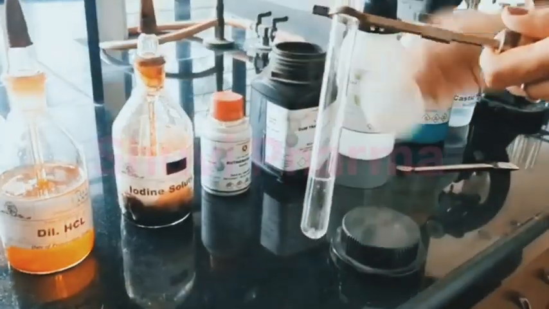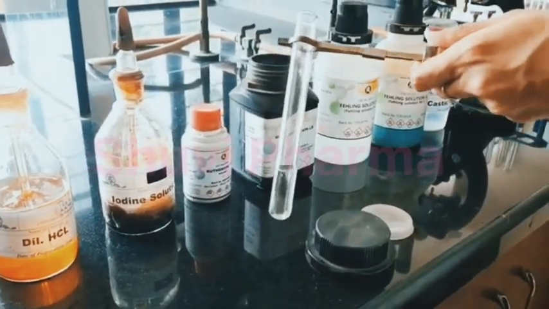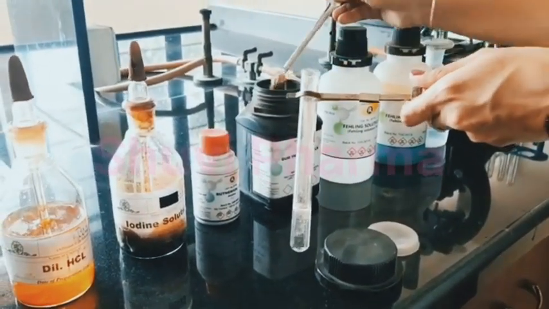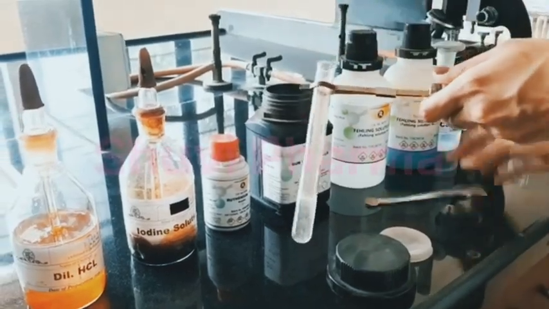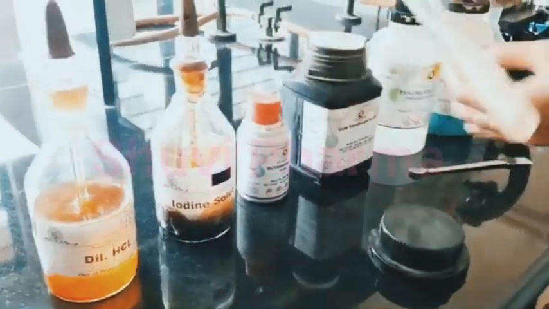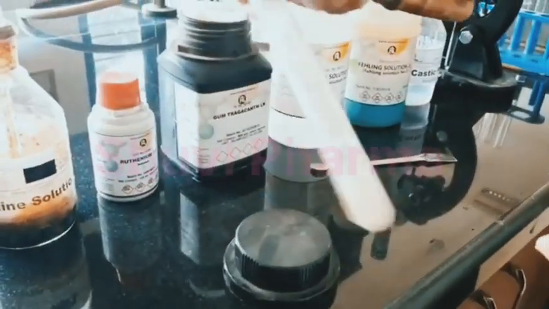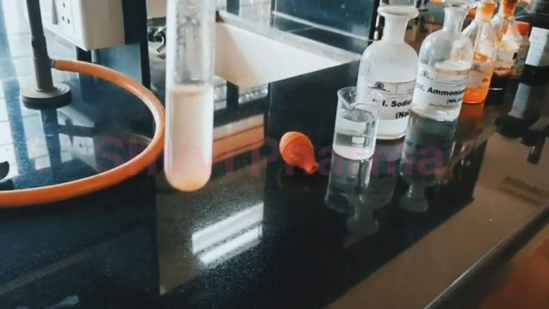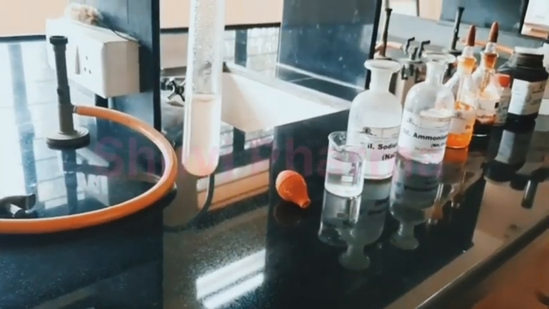For the second solubility test, warm water is taken into the test tube. To that we'll add tragacanth powder. Here you can see the drug is soluble in warm water. It indicates the presence of tragacanth.